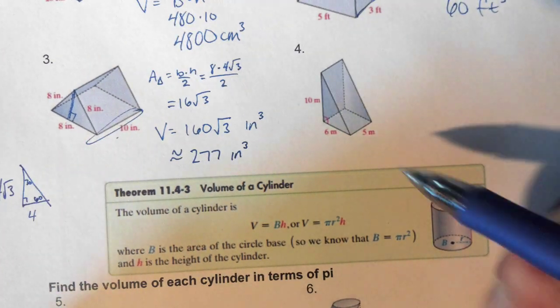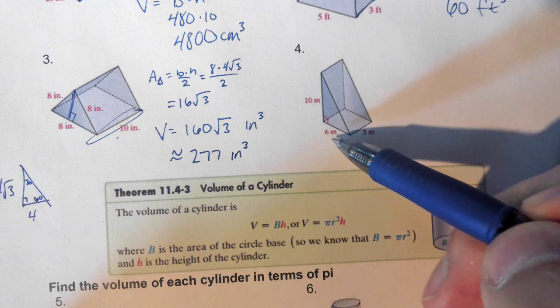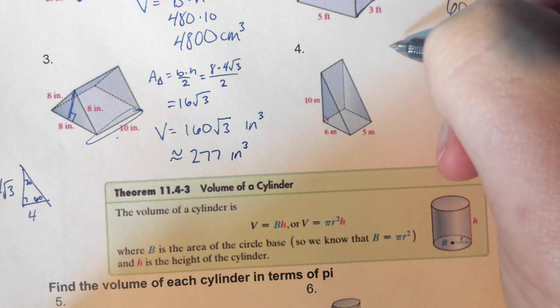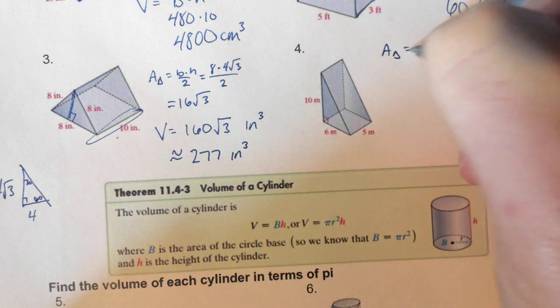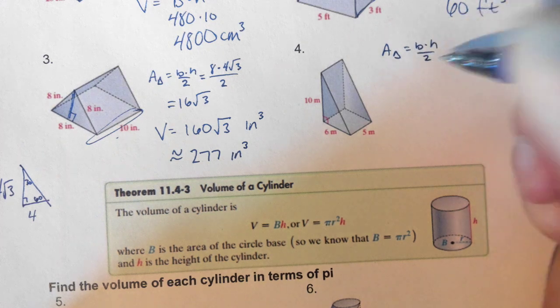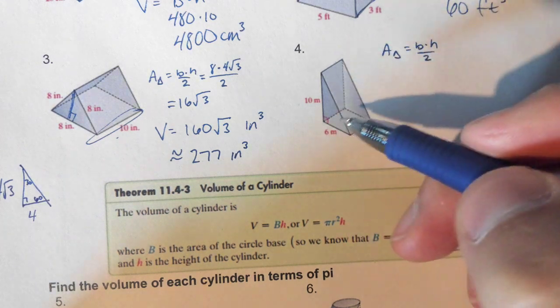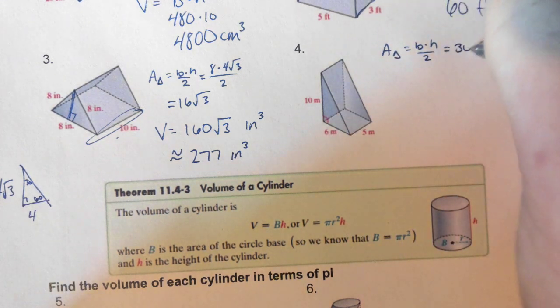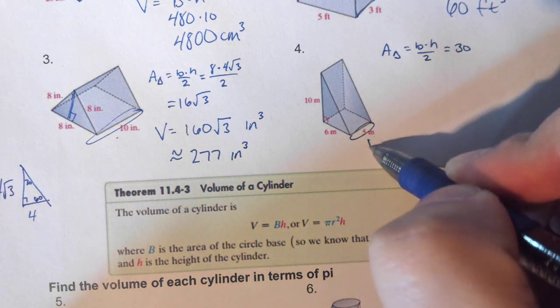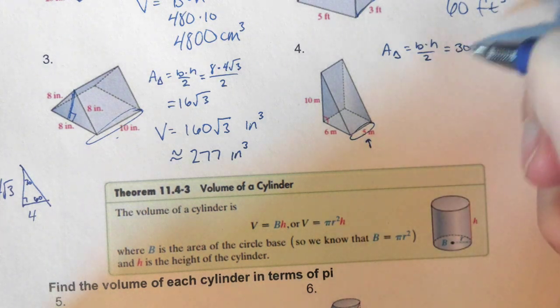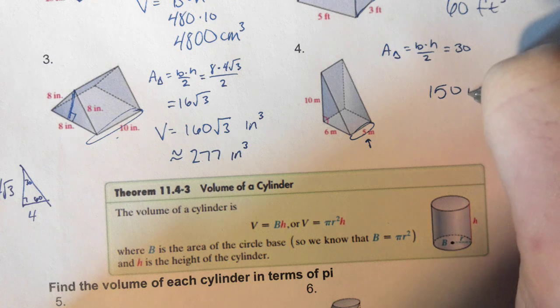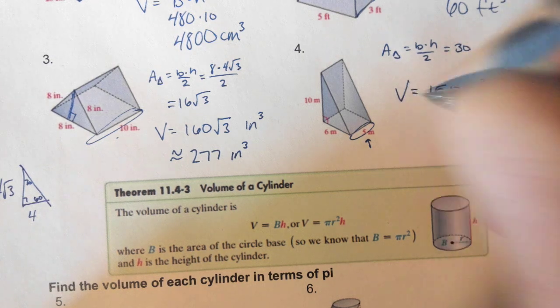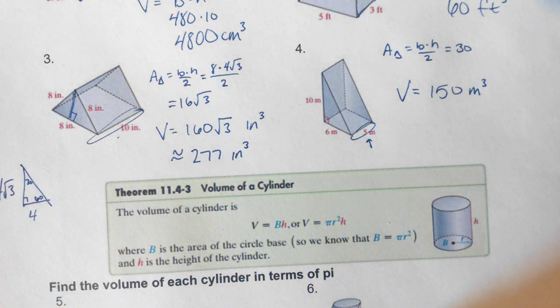On number 4, it's much easier. It's a right triangle, so we have the base and the height. Again, the area of a triangle is base times height divided by 2. So that would be 6 times 10 divided by 2, which is 30. Then the height of my prism is 5. So 30 times 5 gives me 150 cubic meters for my volume. Nice and simple stuff.